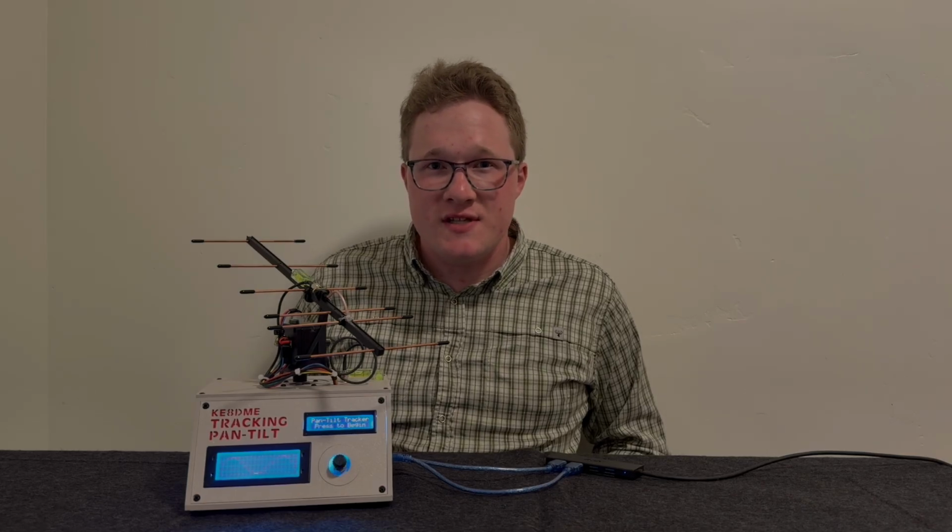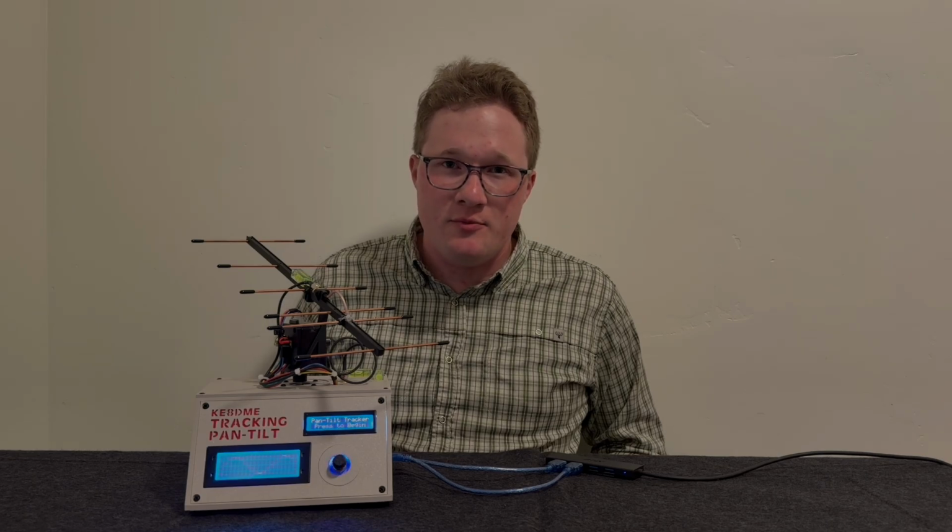When communicating with a moving node, repositioning the directional antenna is not only difficult but very impractical. This device here solves that problem by automating the entire aiming process. Let me show you how it works.